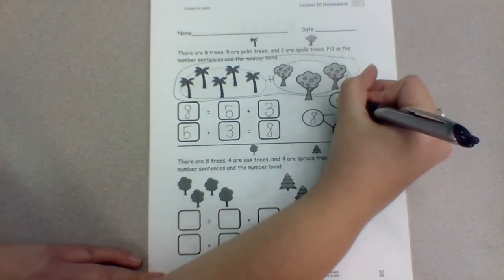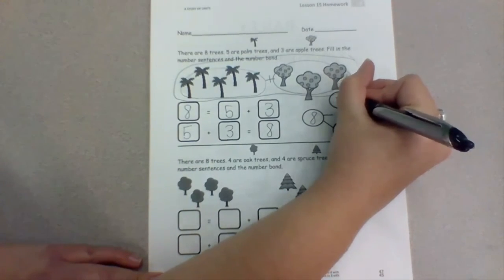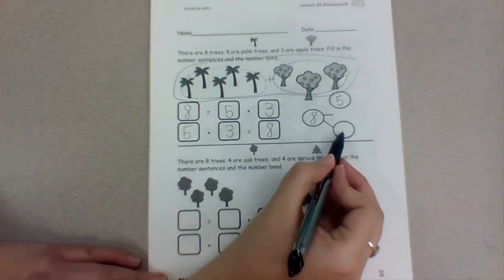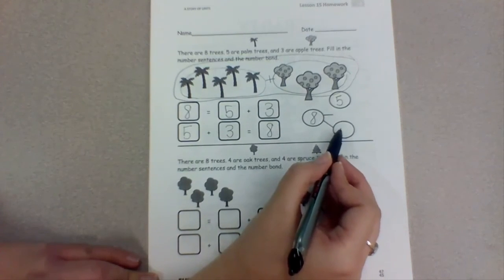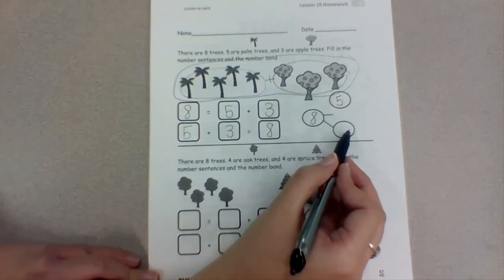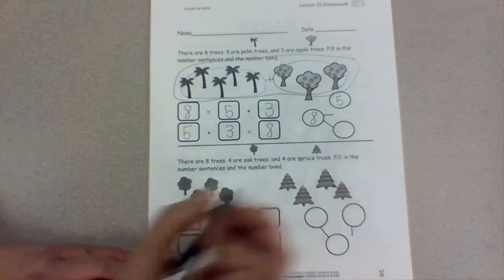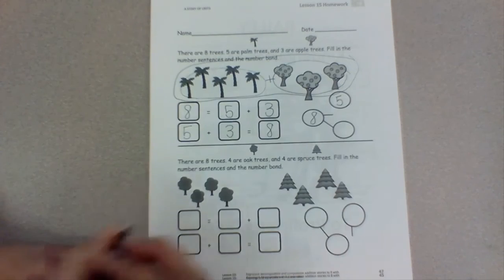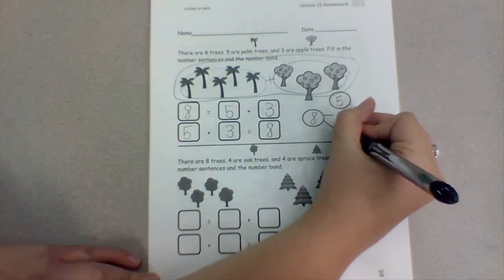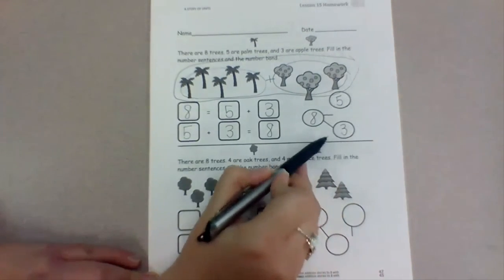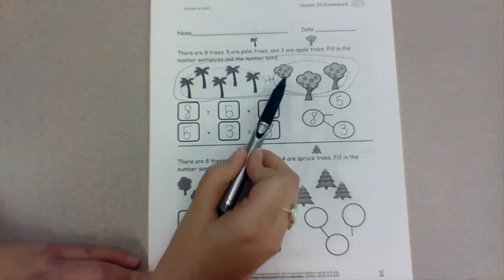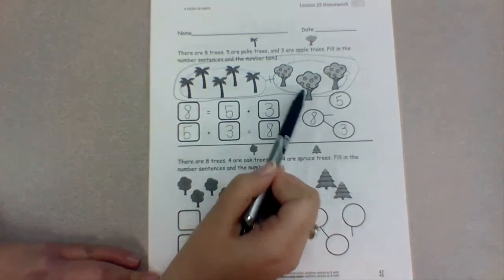I'm going to write my first part in this bubble. My second part will go in this bubble. See if you can find out what your second part is on your own. I'll give you a minute to think. If you wrote 3 as your second part, you did a great job. There were 3 apple trees in my second part.